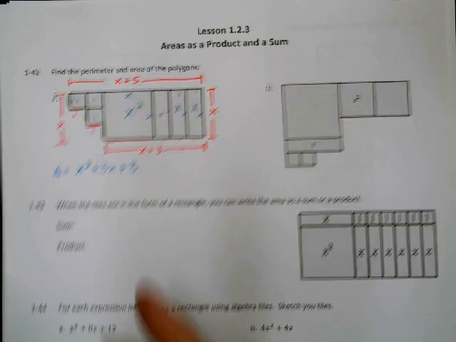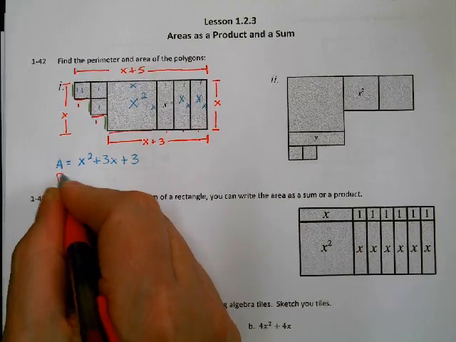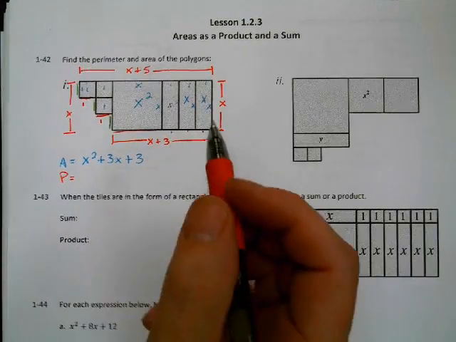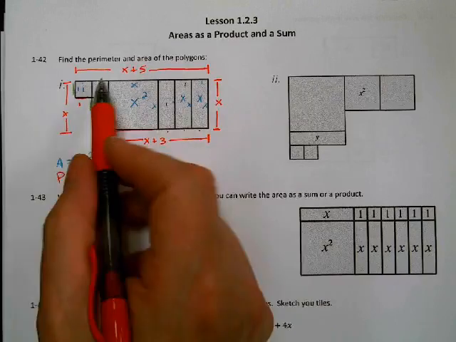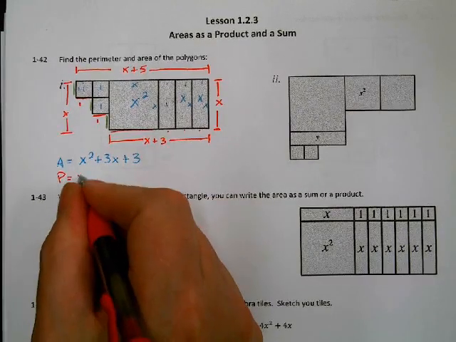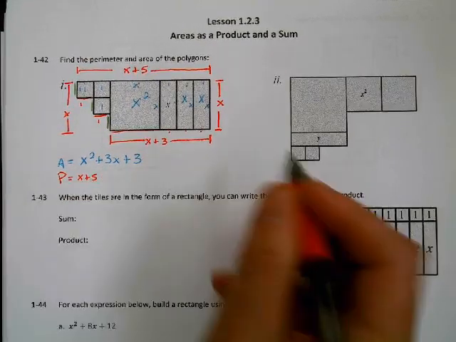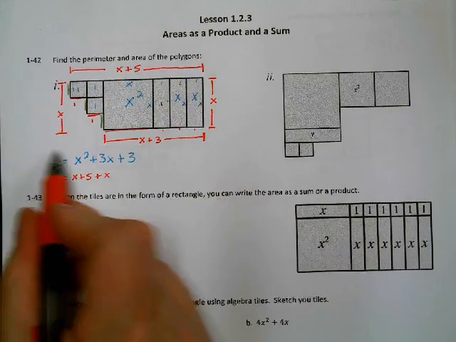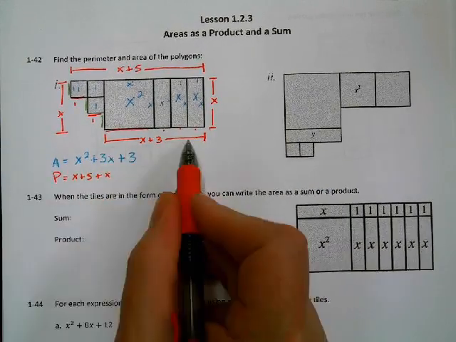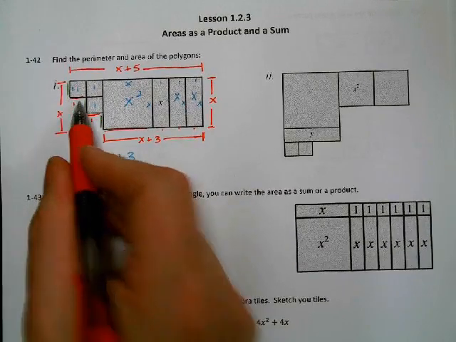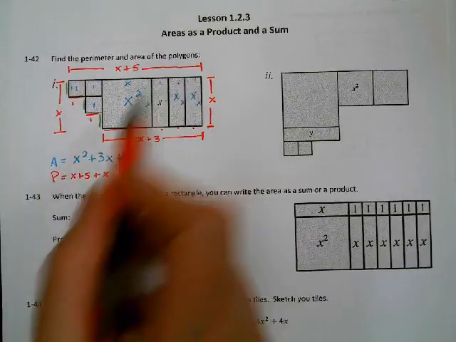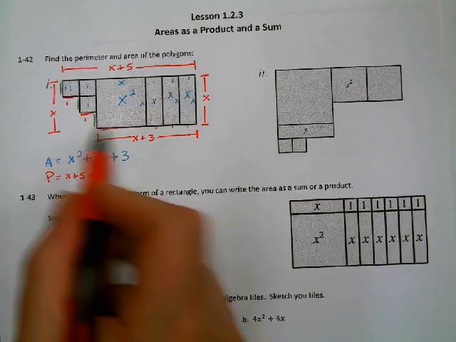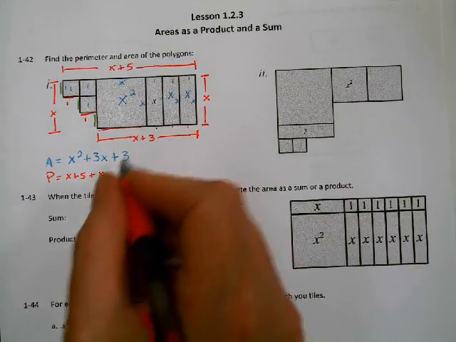So for my perimeter, I can just add up all my parts. I've got x plus 5 up here. Over here, I've got x. Over here on this side, I've got x plus 3 plus this one plus this one. So it's actually x plus 5 for this one, and this one: x plus 3 plus 1 plus 1. That's x plus 5 again.